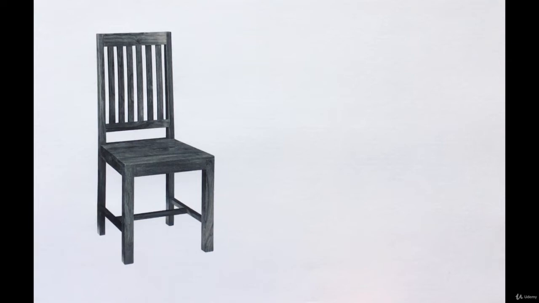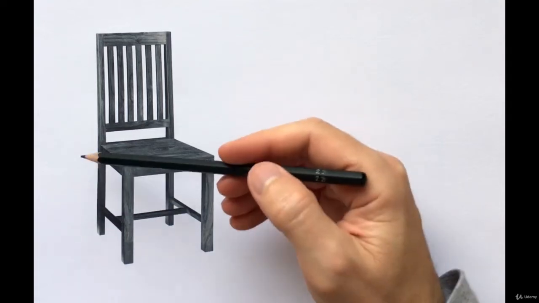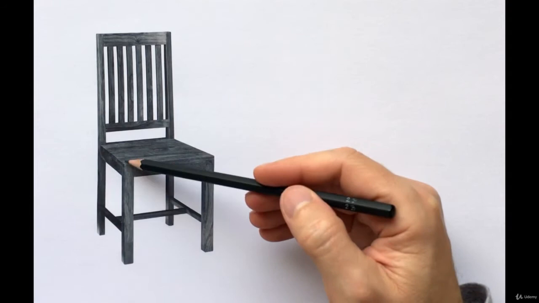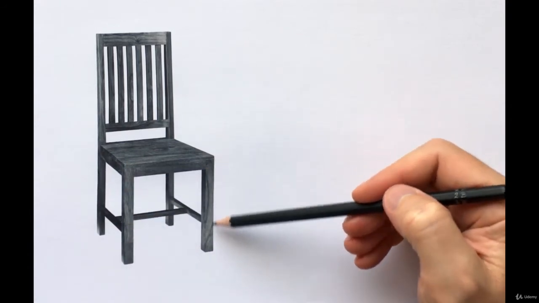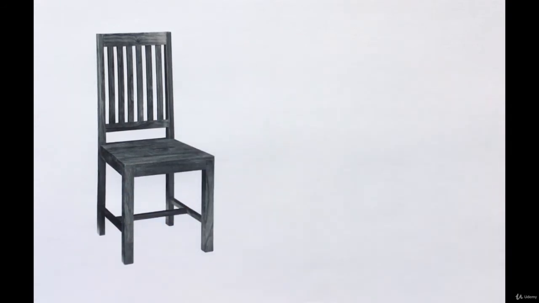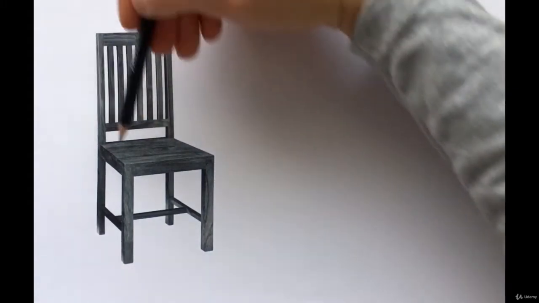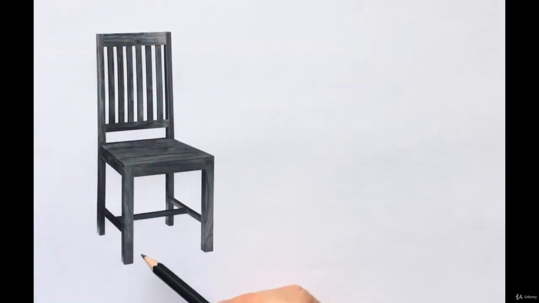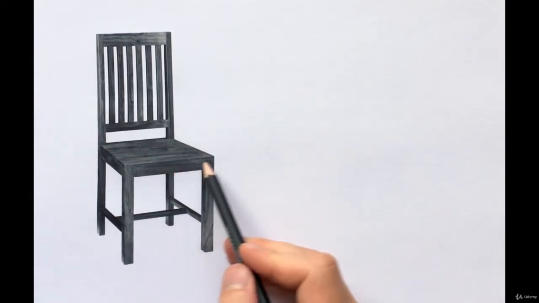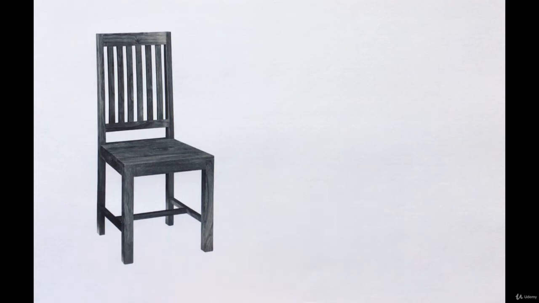The first thing I recognize is that this is a perfect example of two-point perspective. This lower part of the chair is basically a cube. We can realize that these vertical edges are parallel to each other. These edges converge to a single vanishing point somewhere in the distance, while these edges converge to another vanishing point somewhere on the right.